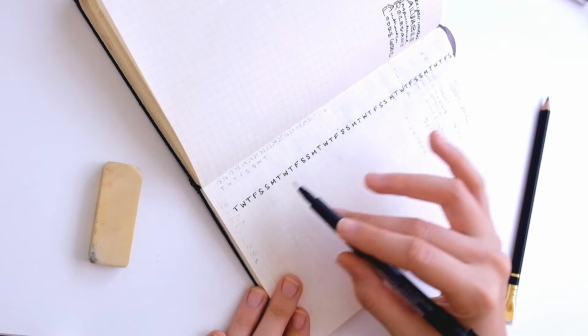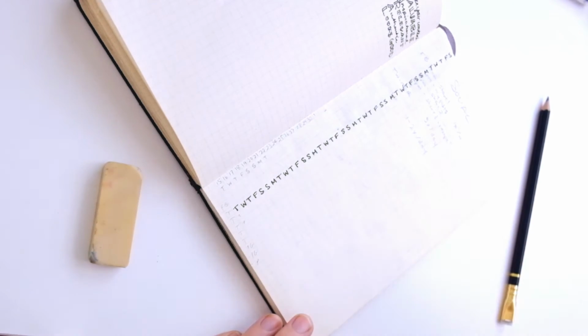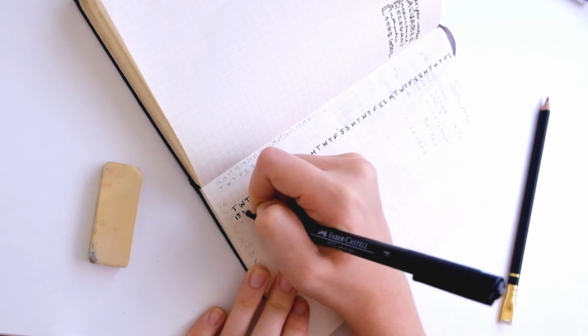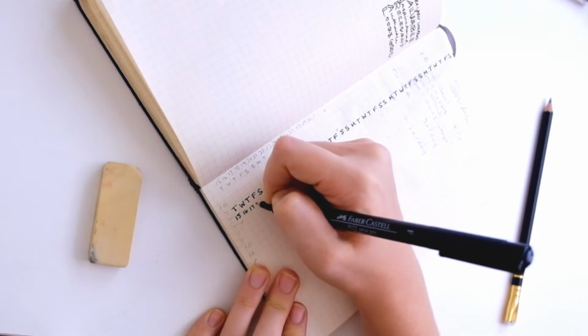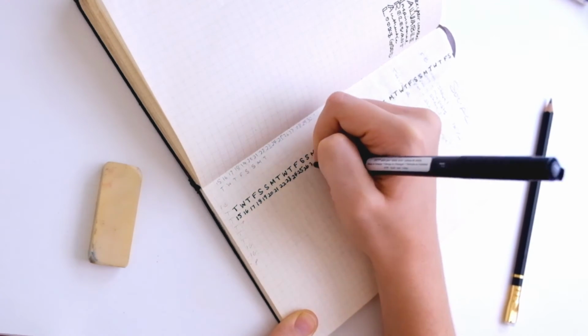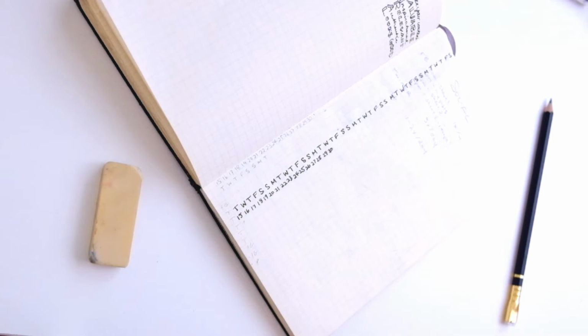So after having the days of the week here, I'm going to put the numbers. Today's the 14th. Tomorrow's the 15th, so I'm just going to pop that in here. We've got 15, 16, 17, 18, etc. Now it's always good to make sure you know what a month ends on when you do this.